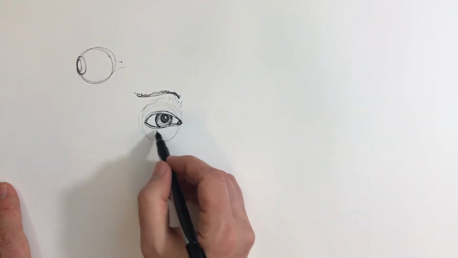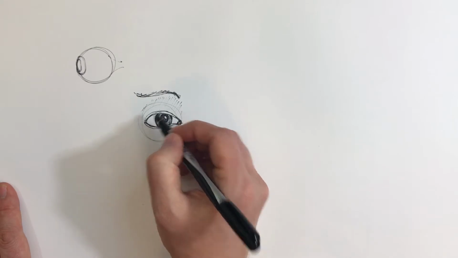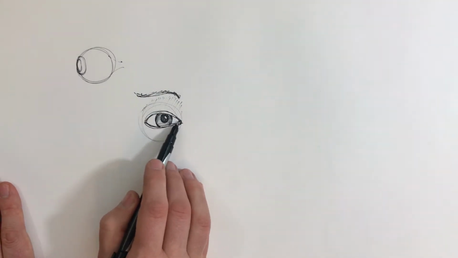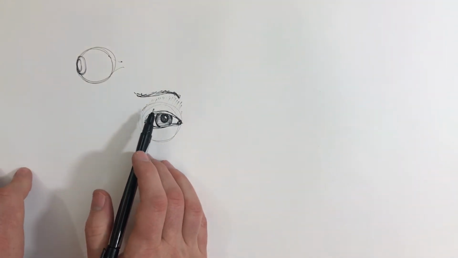And then you'll typically have, remember too, that the opening of the eye, your upper eyelid, sorry, there's a loud car outside.